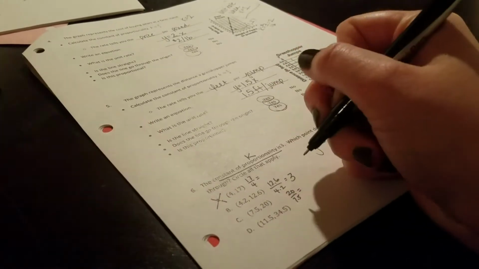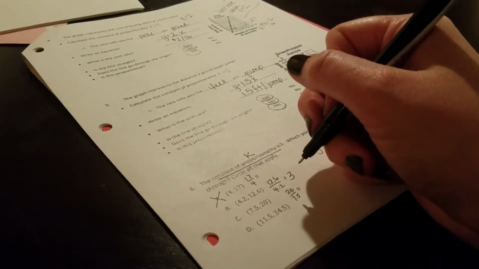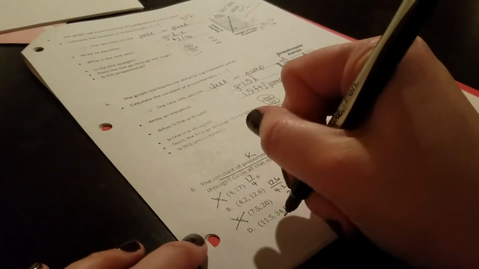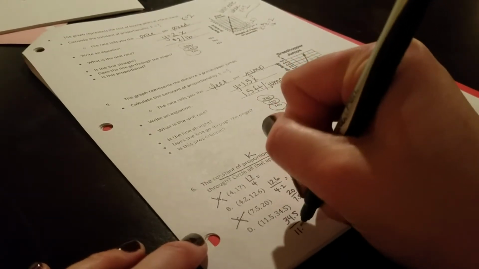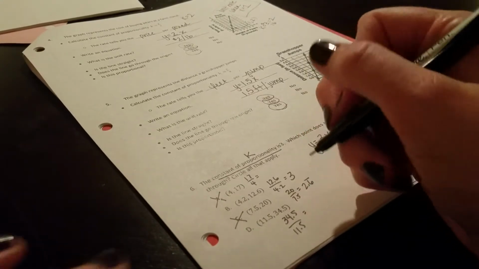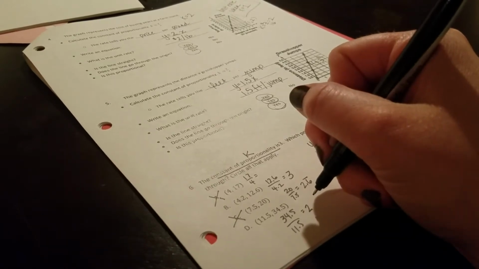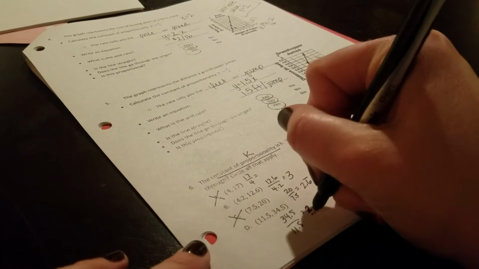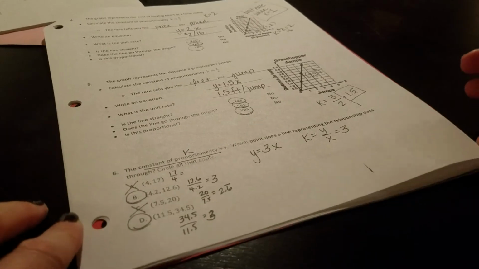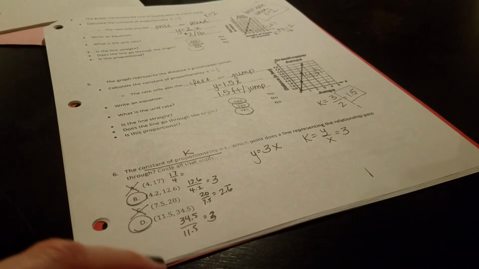20 divided by 7.5 is going to give us a 2.6 repeating, so that is not going to work. And the last one, 34.5 divided by 11.5 is, oops, typed that in wrong. That gives us 3. So there's actually 2 answers here that work out for this one. And I was able to find that because all I had to do was get that k value to be 3. So y divided by x had to be 3.